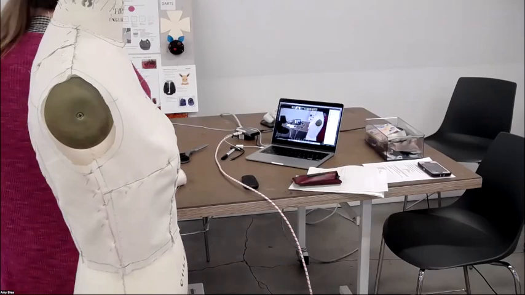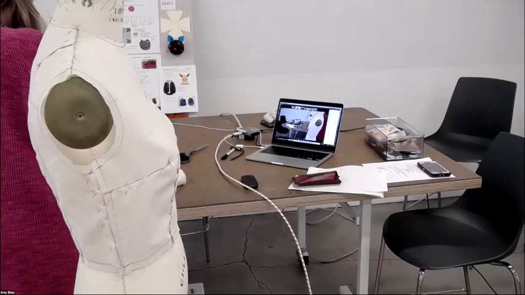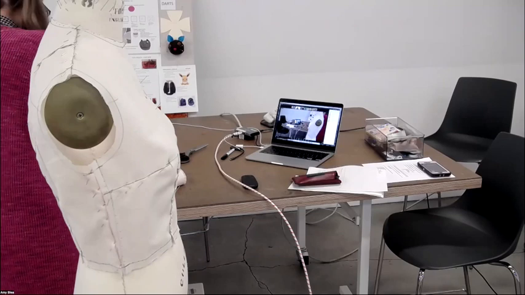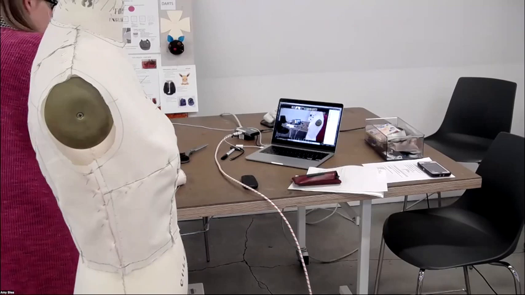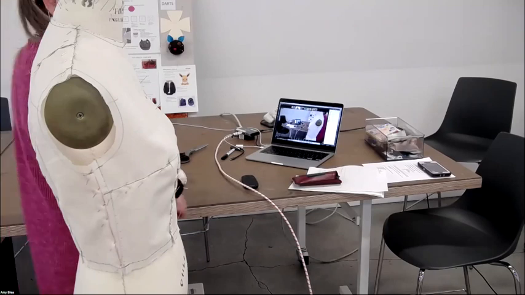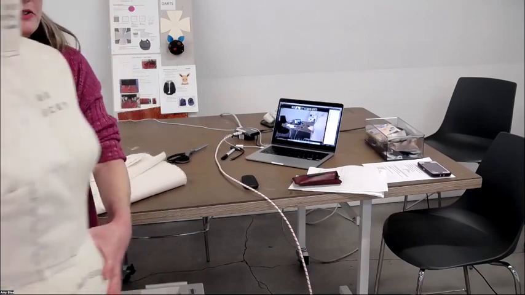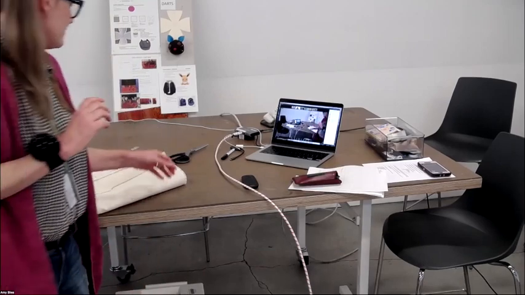So the first thing we have to do when we start draping, and I'm sorry, the recording's gonna have all of this talk, but oh well. We're gonna push this away. The first thing we have to do is prep our muslin.